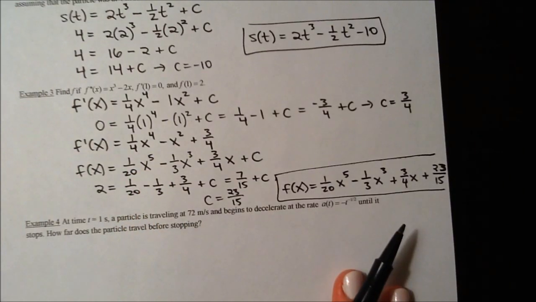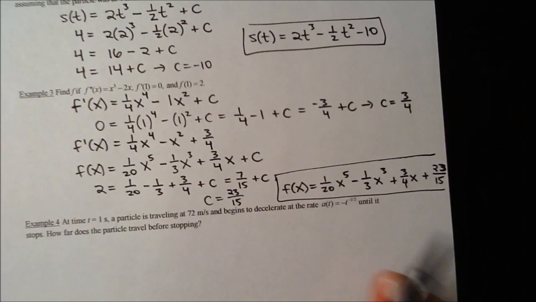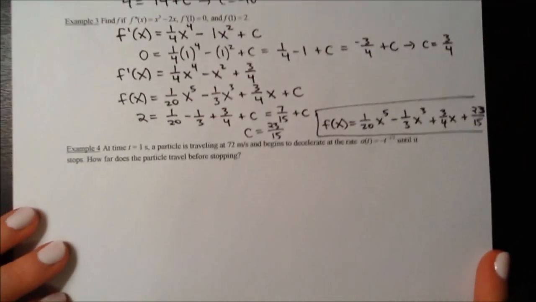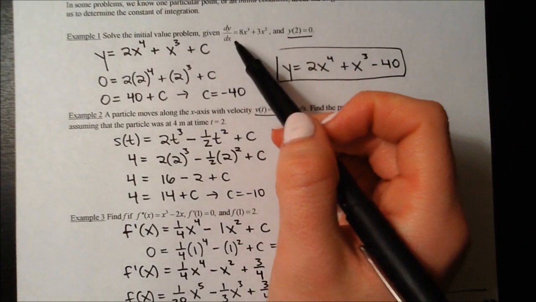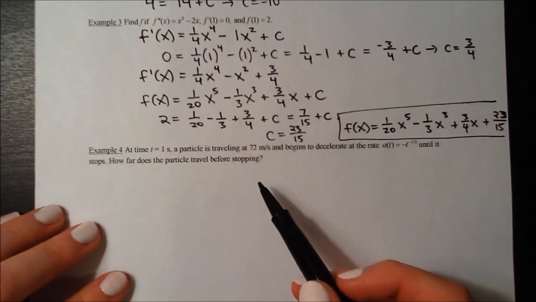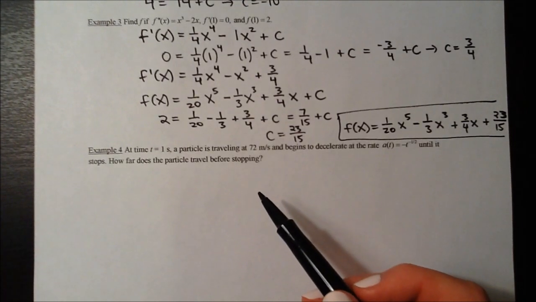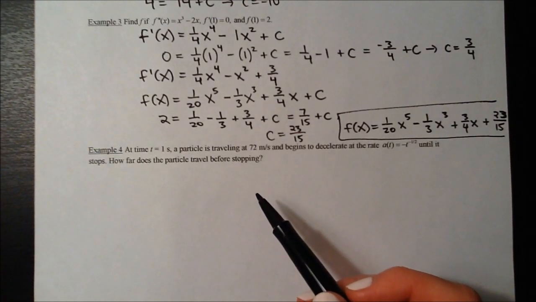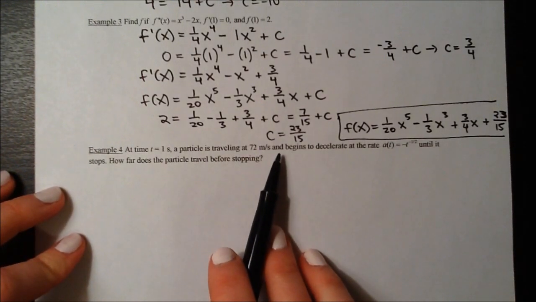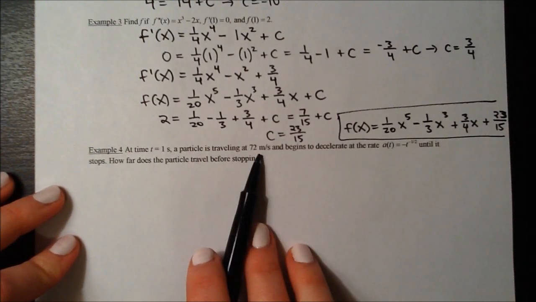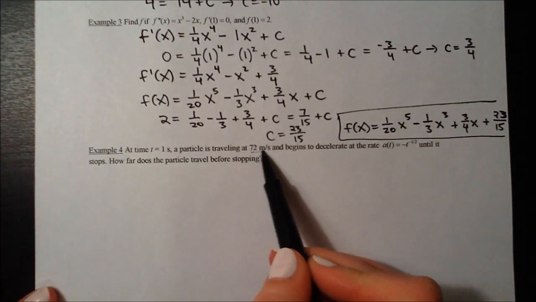All right, example 4 is another one of those particle motion problems. So let's take a look at this one. So now this one, we're kind of up to the second level here. So here, we just worked with the first derivative. Here we just worked with the first derivative. Then we moved to the second derivative. Now here we're back to talking about particle motion, but we're talking about the second derivative again. Okay, so the particle is traveling at 72 meters per second. So that's an initial condition here. So what this says, this is the velocity.